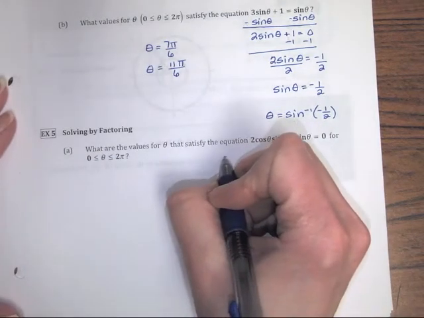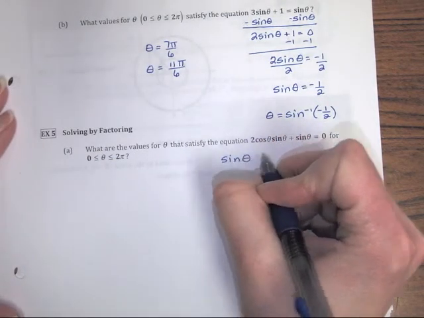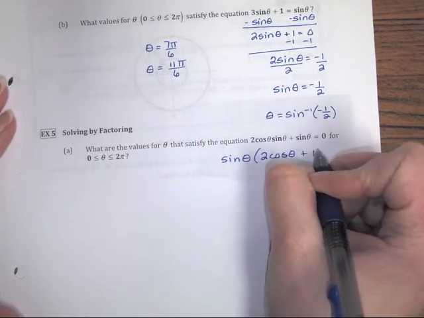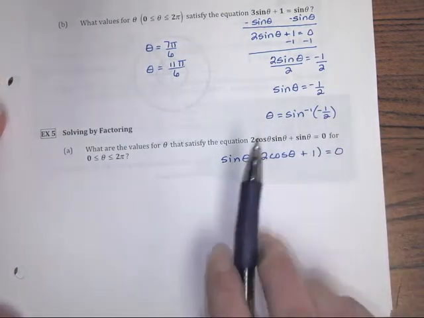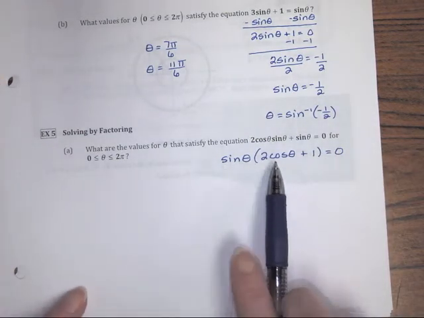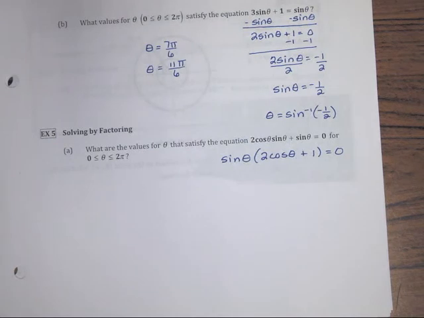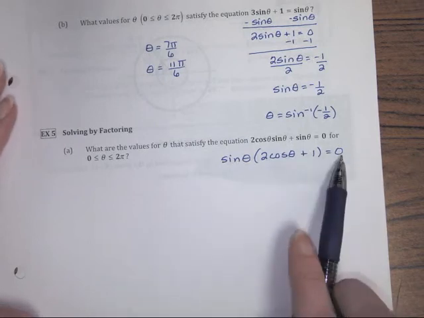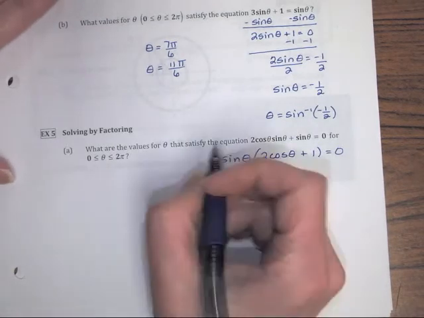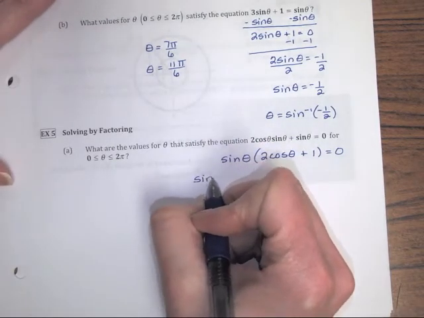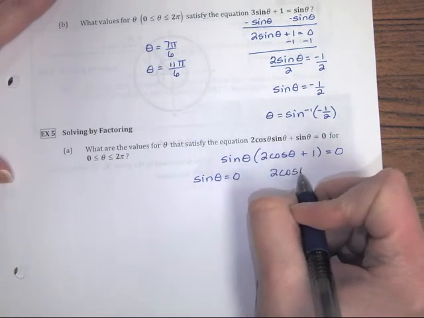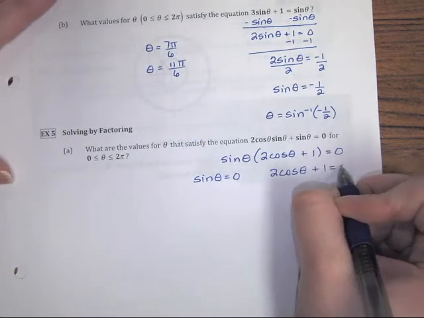Okay, so here's what I would have. I would have sine theta, and in parentheses, 2 cosine theta plus 1 equals 0. And would you agree? If I were to do distribution, I would get my original equation. Agree? Okay, so now zero product property. This times this equals 0. So therefore, this is 0 or this is 0. So I have this, sine theta equals 0, and this one, 2 cosine theta plus 1 equals 0.